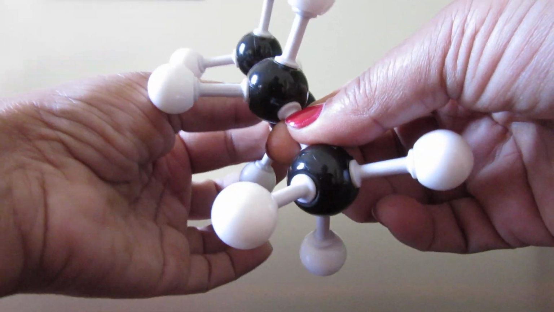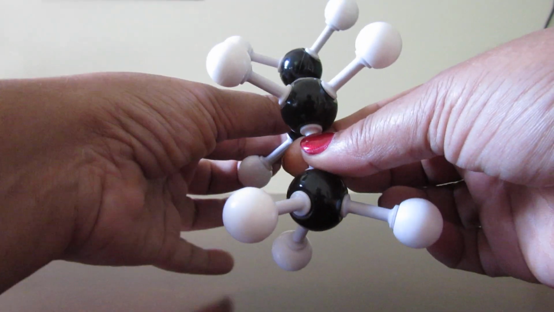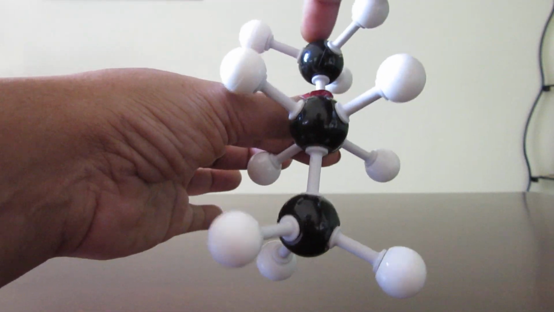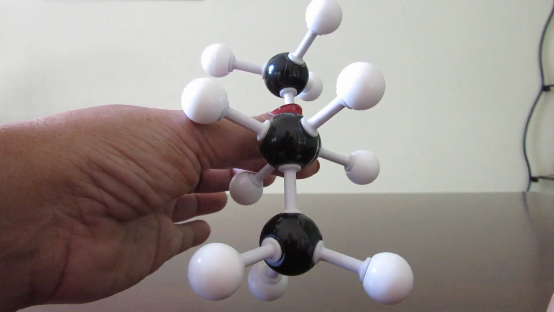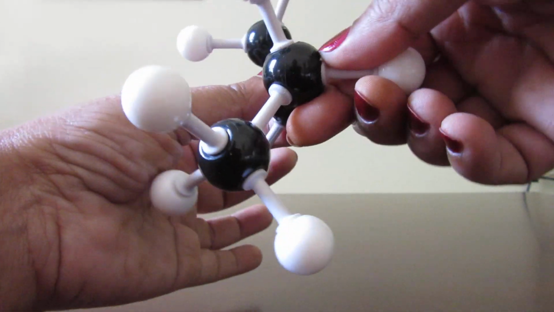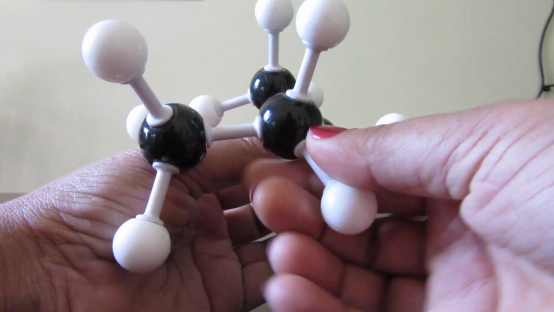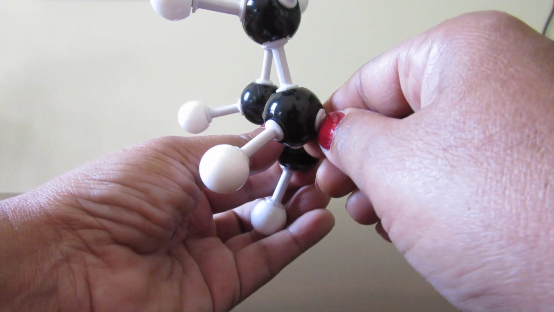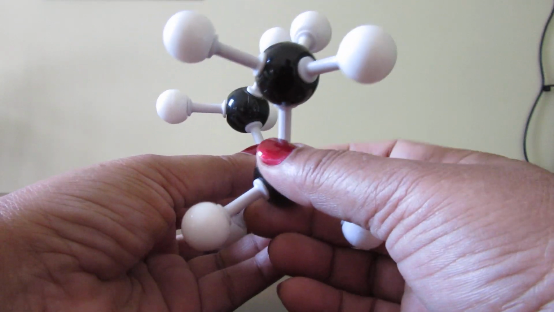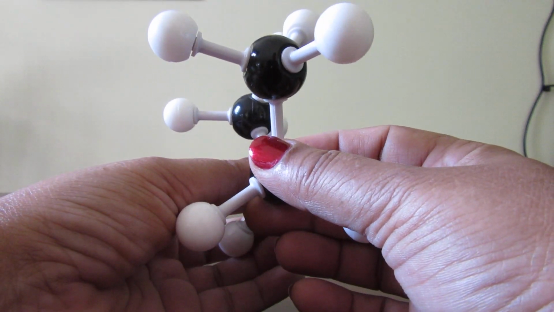Now when I bring it down here, at 180 degrees from before, now you can see the methyl groups are far away from each other. Another 60 degrees, another 60 degrees, and then here we are back to the 60 degrees. So here you can see a little bit more clearly.